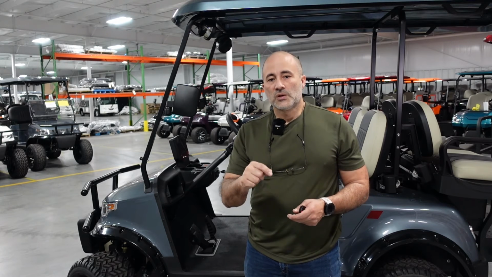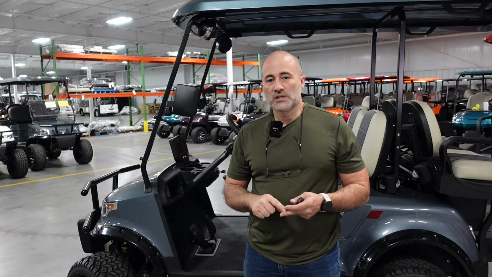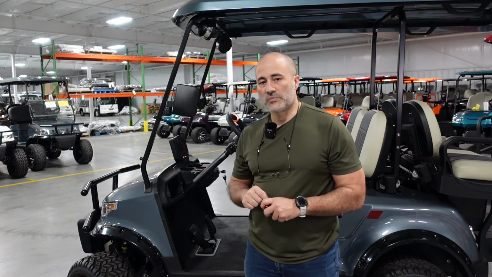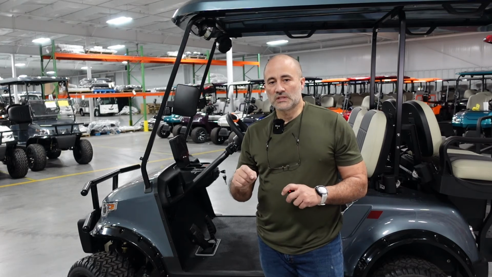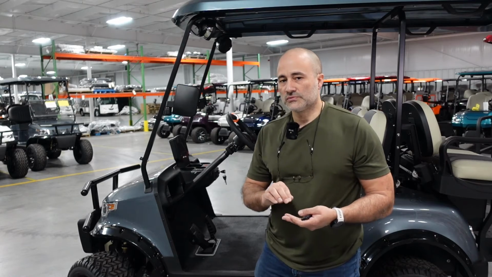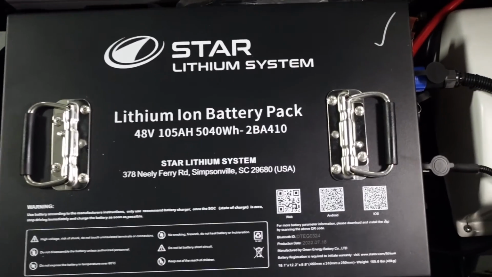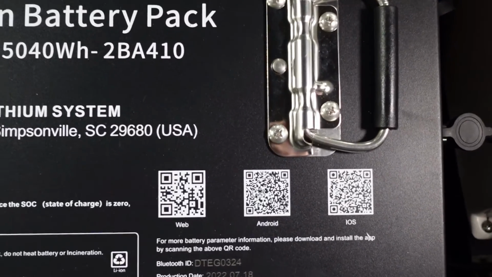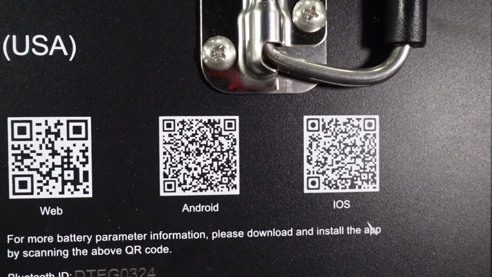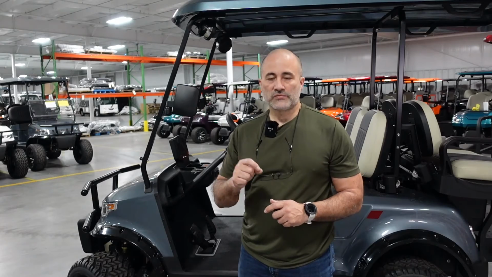The Star Lithium app is available for iPhone or Android by searching in their respective app stores for Star Lithium, or by using the QR codes that are located on the top of the battery. Each QR code is labeled with your particular platform, whether it's for iPhone or for Android. By using the QR code, it will take you directly to the App Store. You'll be able to download the app to your device right from there.